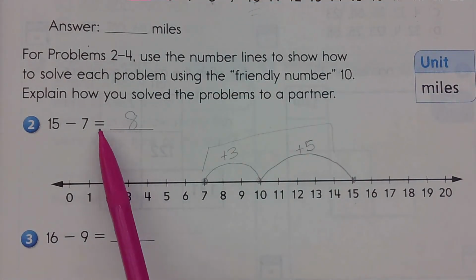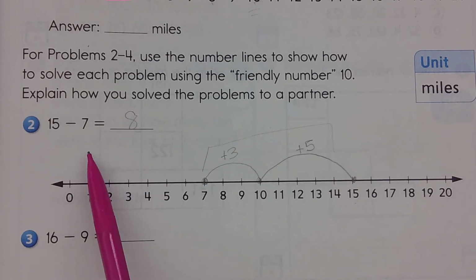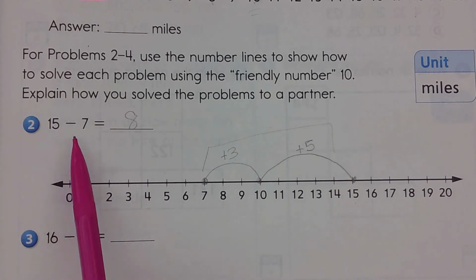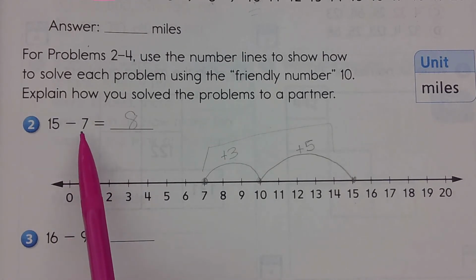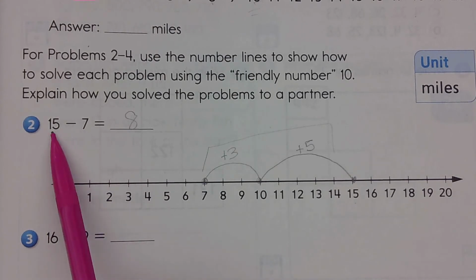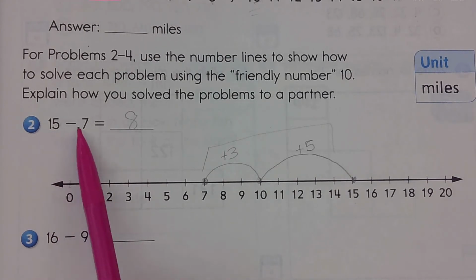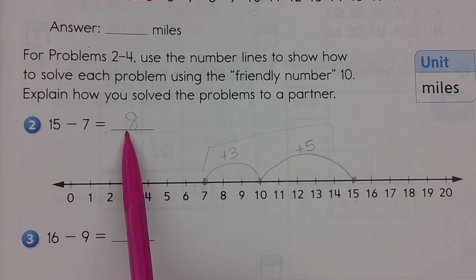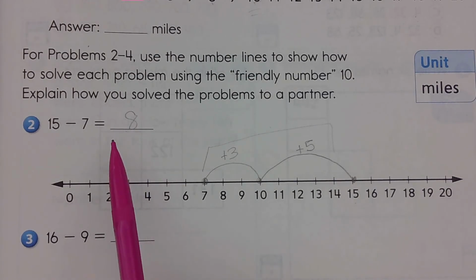You can always check your answer with a different strategy that you already know, like maybe the counting up strategy. Start at 7 and count up to 15. Did you count up 8 times? You sure did.